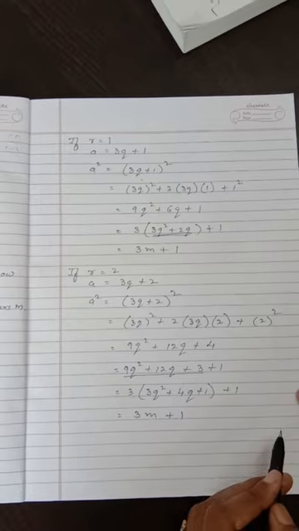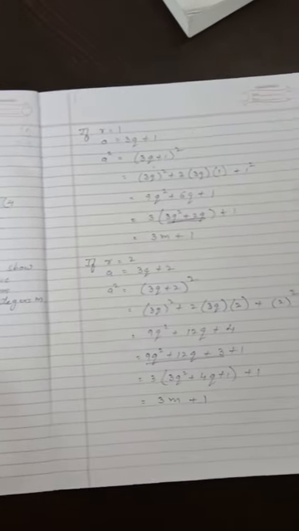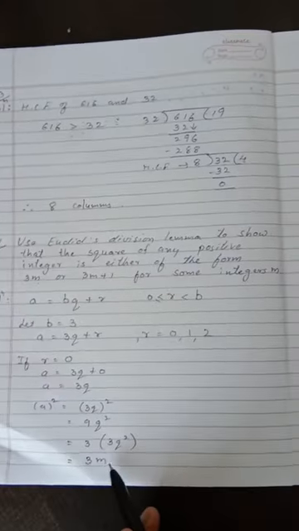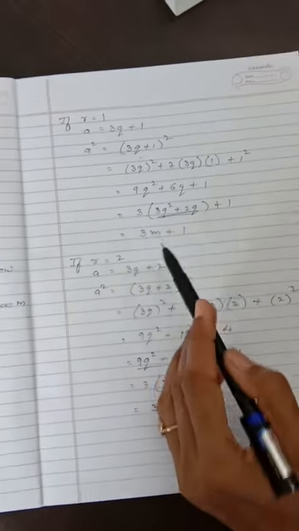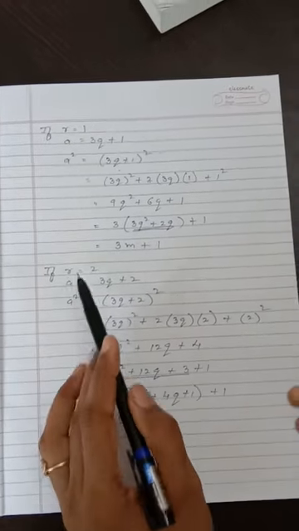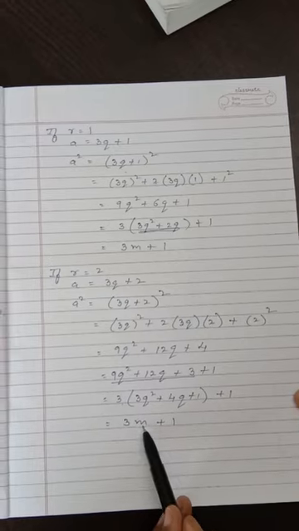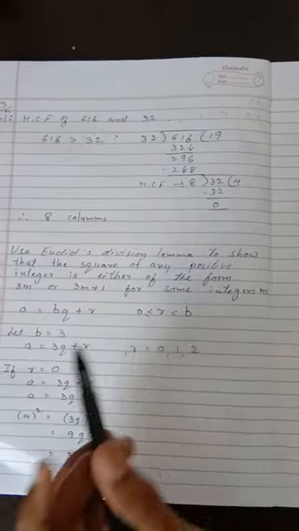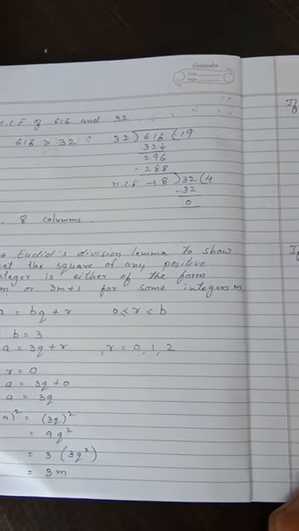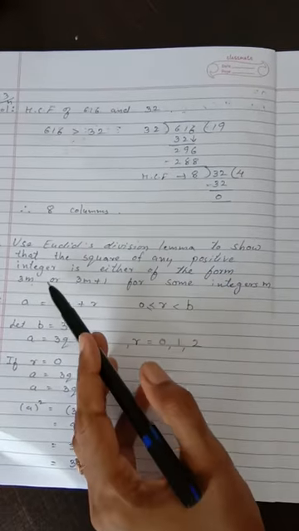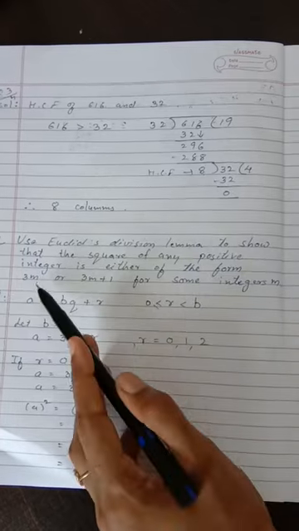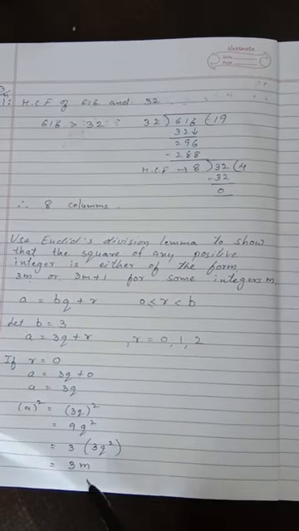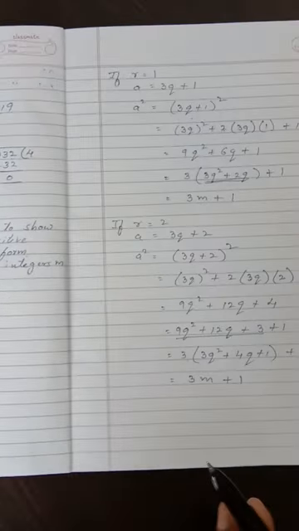So from this, I conclude that if R is 0, I am getting 3m. If R is 1, I am getting 3m plus 1. If R is 2, I am getting 3m plus 1. That is only what we have to prove, that the square of any positive integer is either of this form or this form. So it will be either 3m or 3m plus 1.